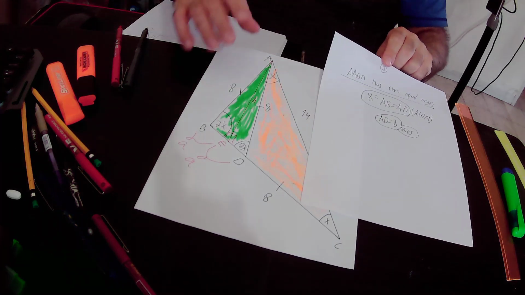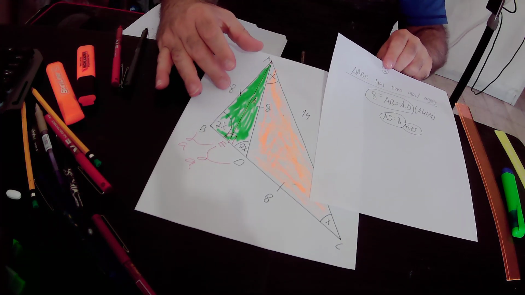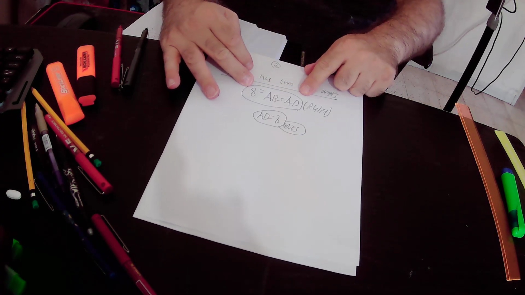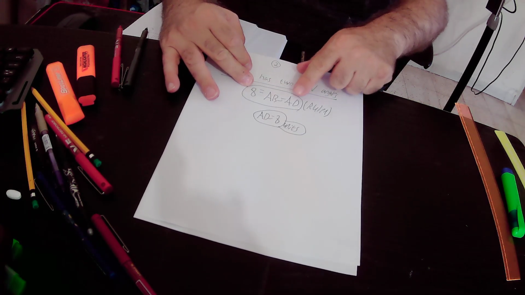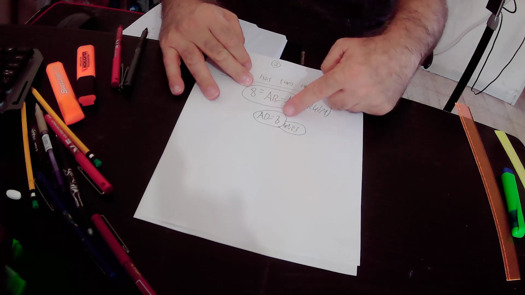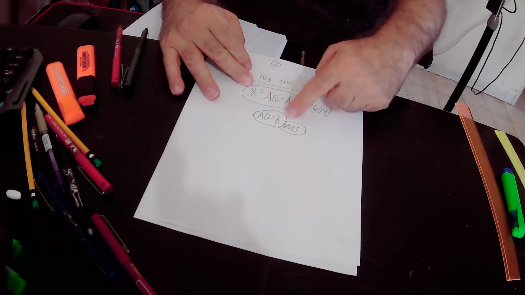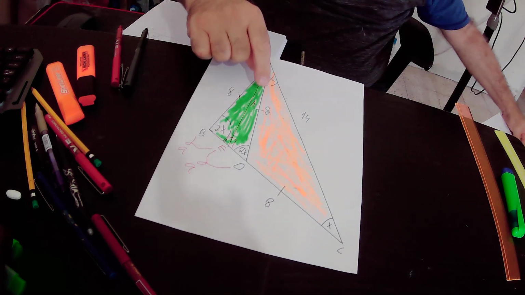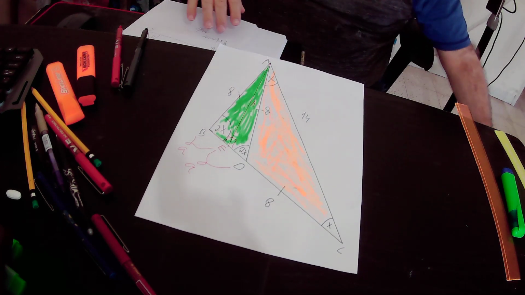But we know that AB equals 8 units. It is given to us in the question. AB equals 8 units. So from this equality we can deduce that AD also equals 8 units in size.